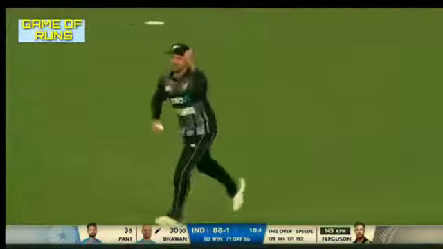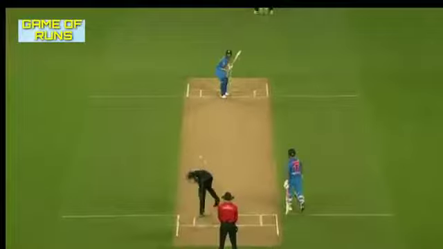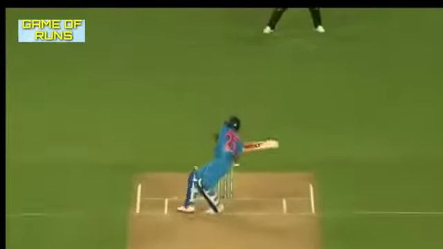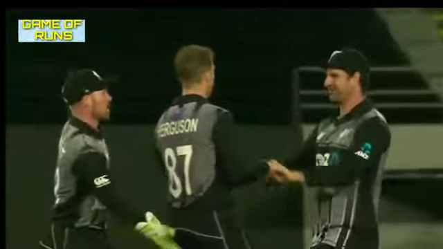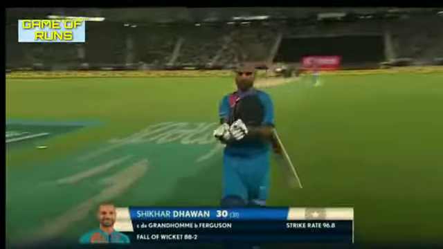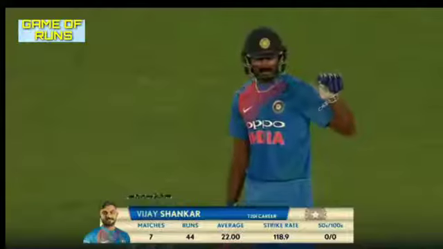Oh, that's hit him. That has hit him. Off the glove, though. It was off the glove. That was way too quick for Shikhar Dhawan. That is just genuine pace, and it looked like it came off the pitch faster than it went on. Shikhar Dhawan, just what New Zealand needed was his wicket. Gone for 30, 88 for 2.